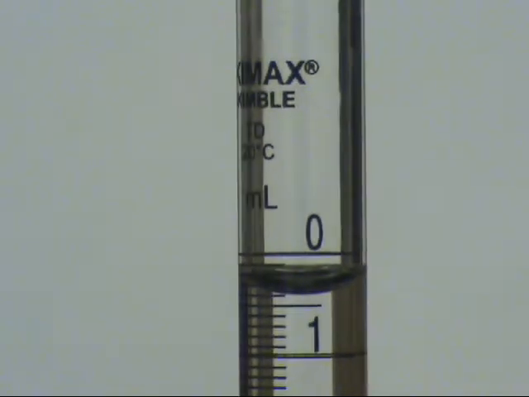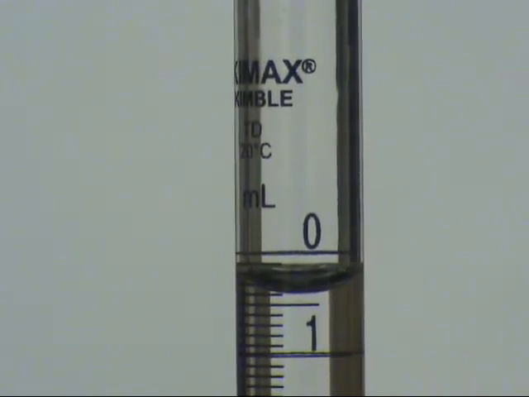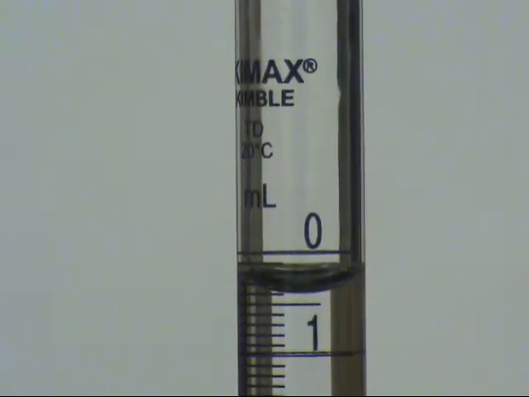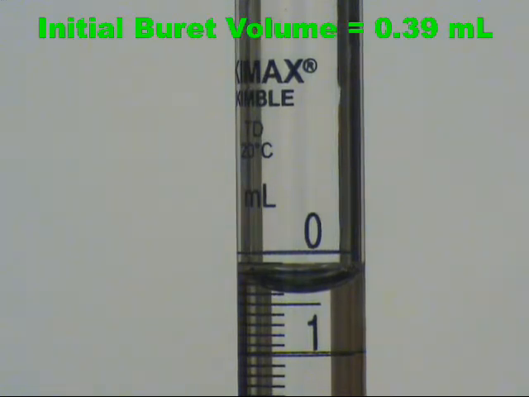Before starting the titration, we record the initial volume of the burette. The volume here is past 0.30 milliliters, but not quite to 0.40 milliliters. We estimate the hundredths place, and we will call it 0.39 milliliters.